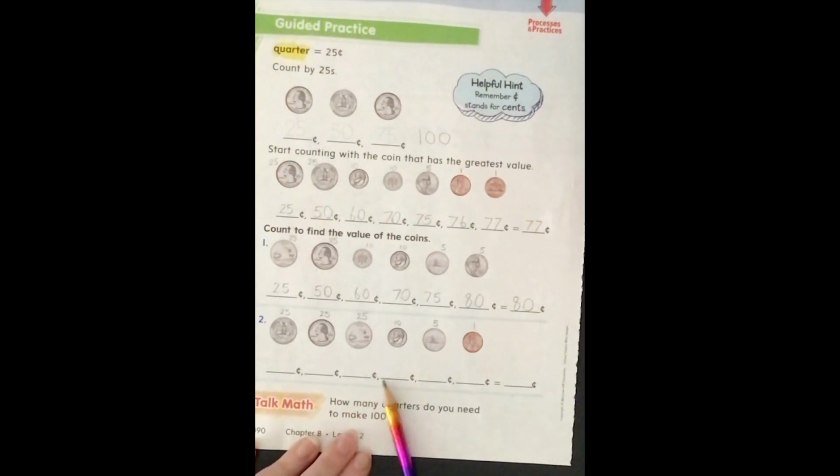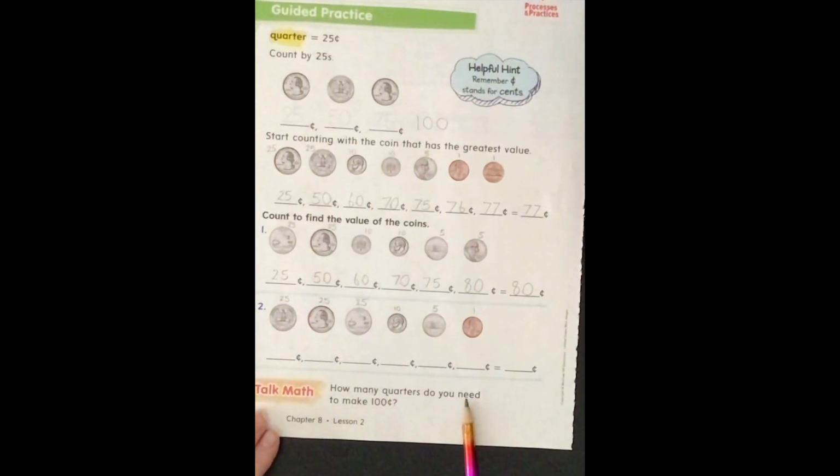Then add 10, then 5, then 1. Then you will have the total amount of these coins, the total value of these coins. And the last question on the page, talk math. How many quarters do you need to make 100 cents? The answer is somewhere here on the page. You should be able to write it here at the bottom of the page.